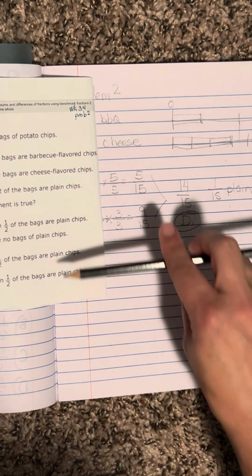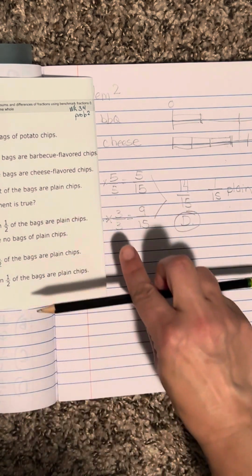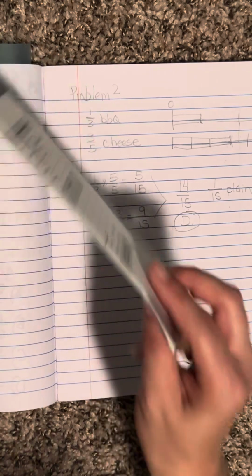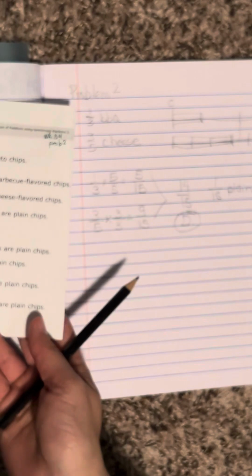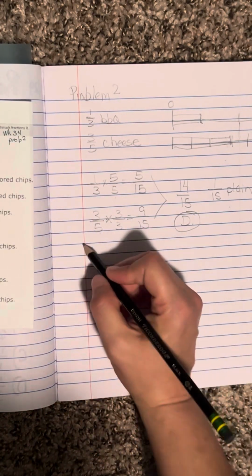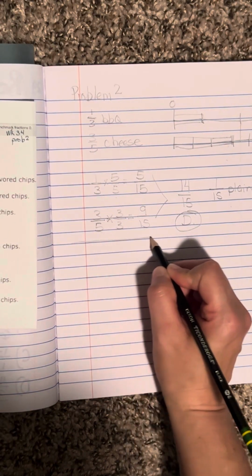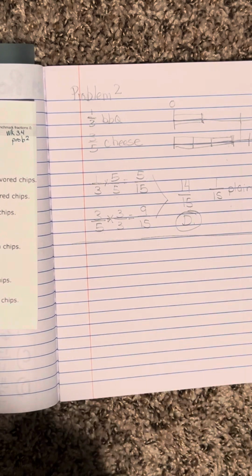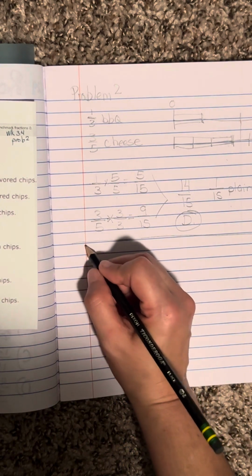So 30% picked A, 34% picked D. So think about why somebody would pick that wrong answer over the correct answer, and then move on to your next problem.